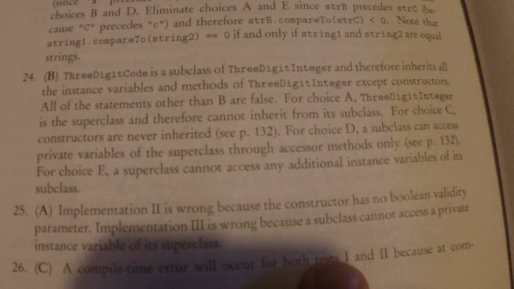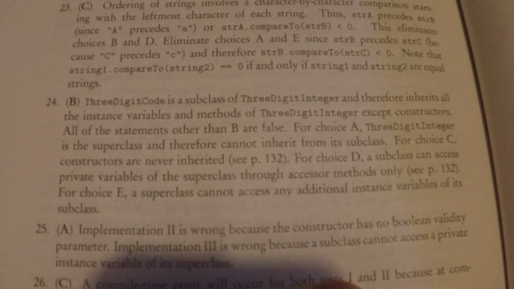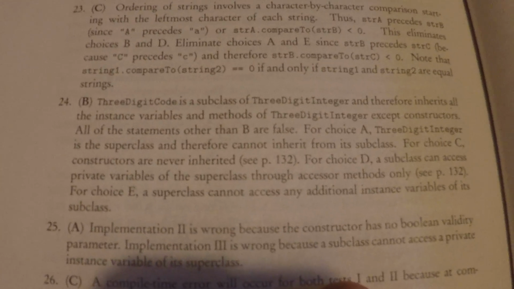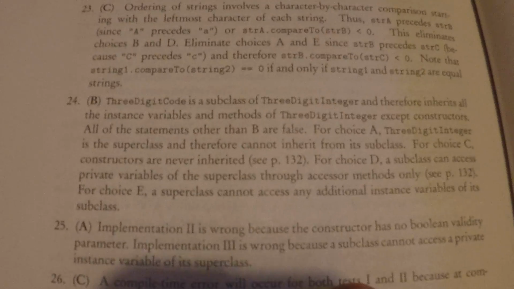24. The 3-digit code is a subclass of 3-digit integer and therefore inherits all the instance variables and methods of 3-digit integer except constructors. All the other statements other than B are false.